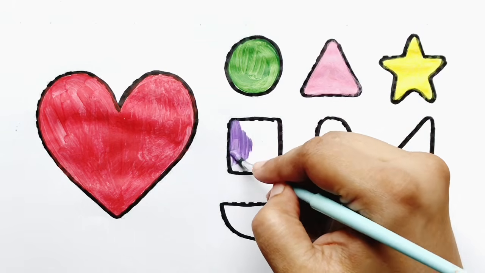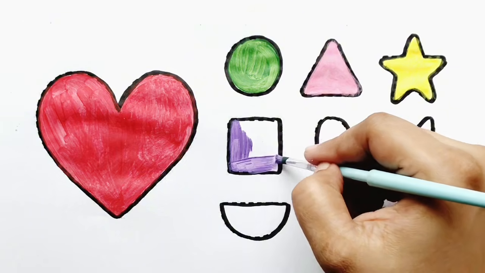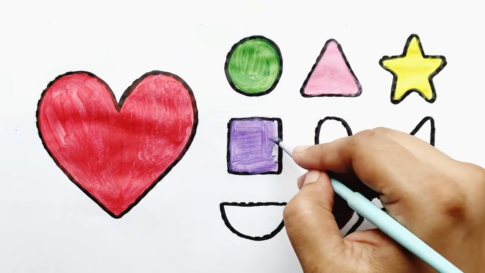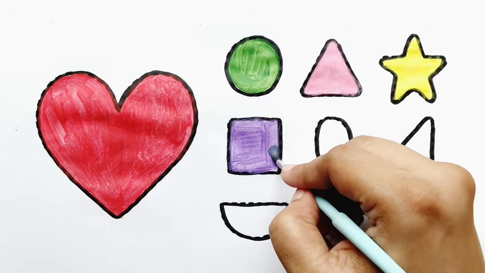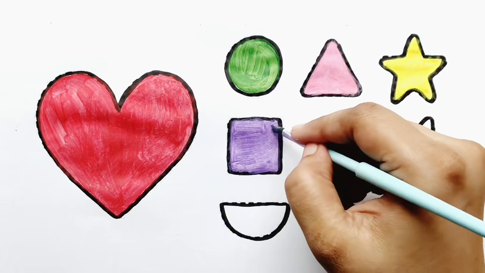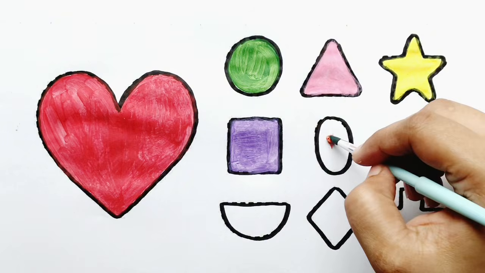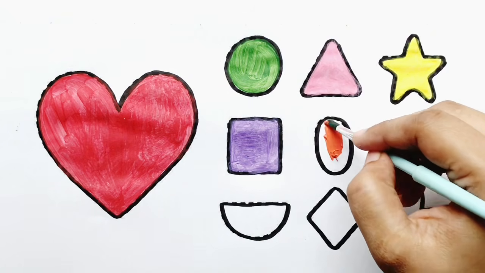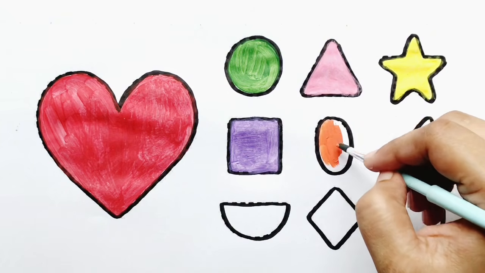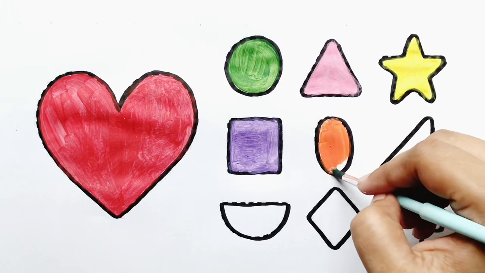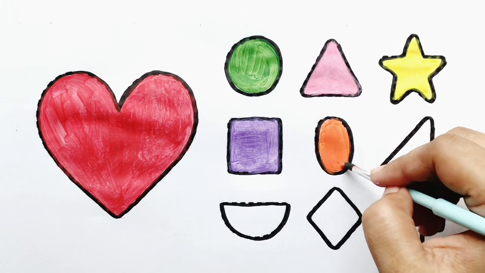Purple color. This shape is square. Orange color. This shape is oval.